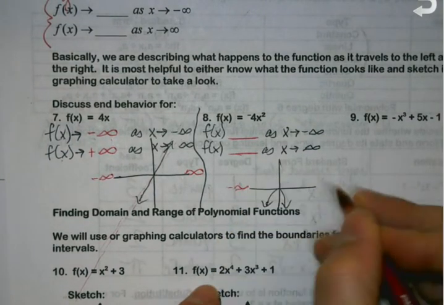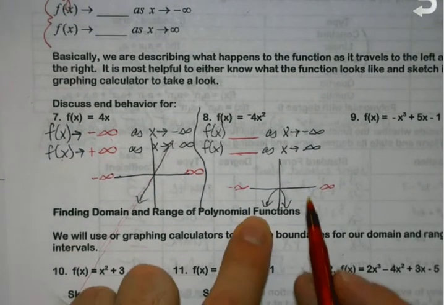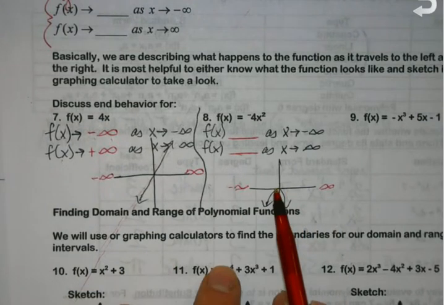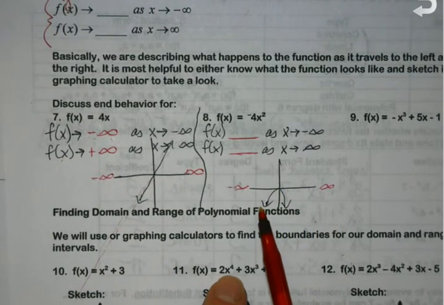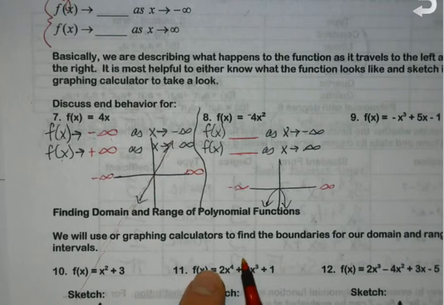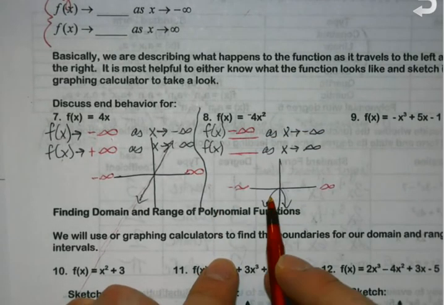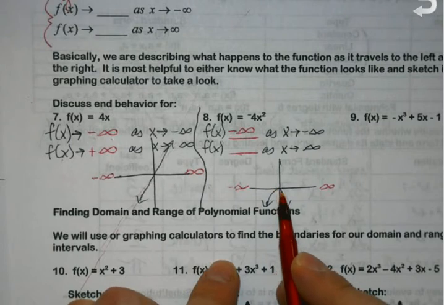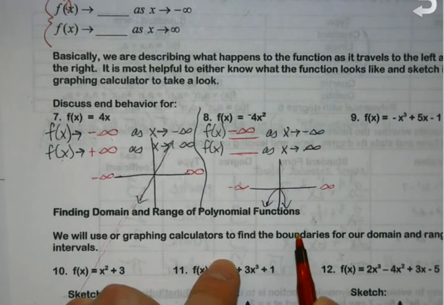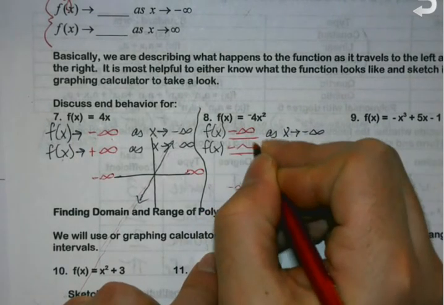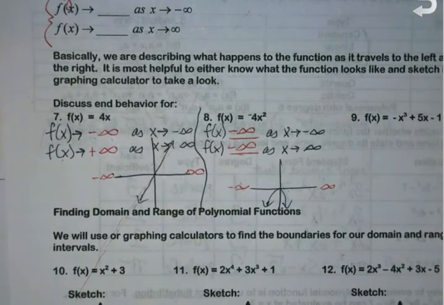Because again, I start to look and I say, okay, as I'm going to the left, what's happening to my graph? Which direction is it going? Down towards negative infinity. So then I say, okay, well now I'm going to the right here. Which direction am I going? Down. So it's also negative infinity. Sometimes on these you can have one of each, like we did in number 7. Sometimes they can both be going down, like they are in number 8. I wonder if we can get them going in the other directions here.